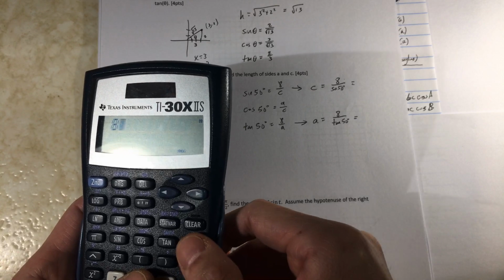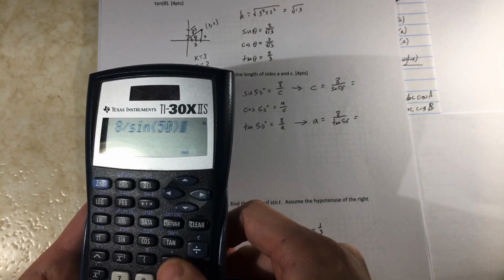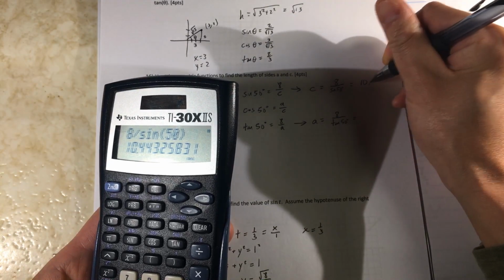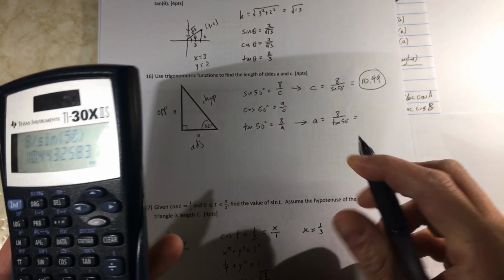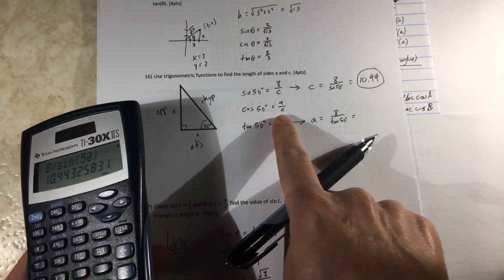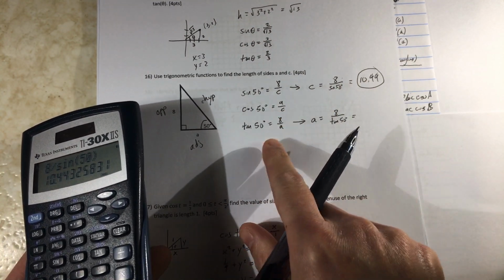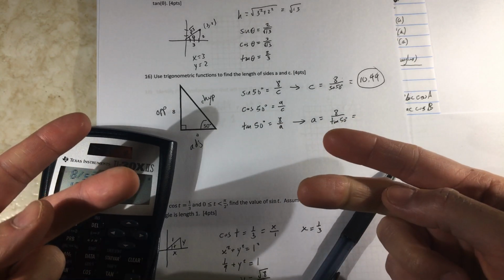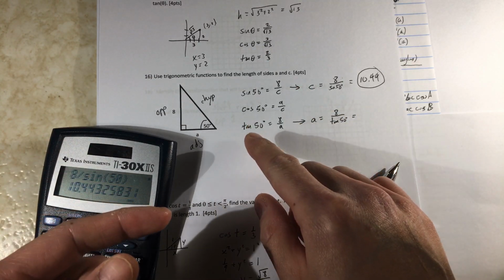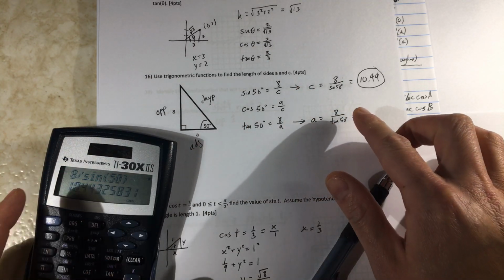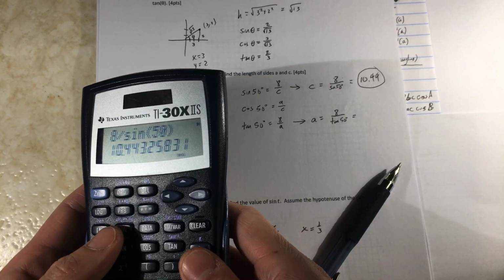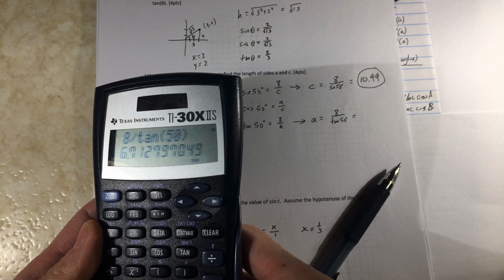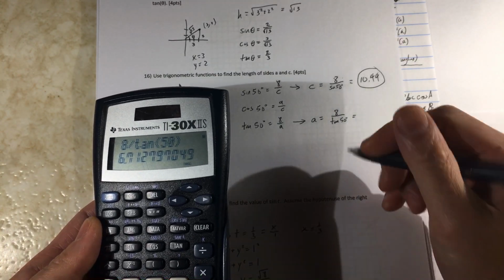So 8 divided by sine 50, I get 10.44. And then cosine 50 has a over c, so I can plug in c and solve for a if I wanted to, but this one just has a in it. So again, what I would do is I'd flip both sides, so it'd be a over 8 equals 1 over tan 50, multiply both sides by 8, and I get 8 over tan 50. I get 6.71.